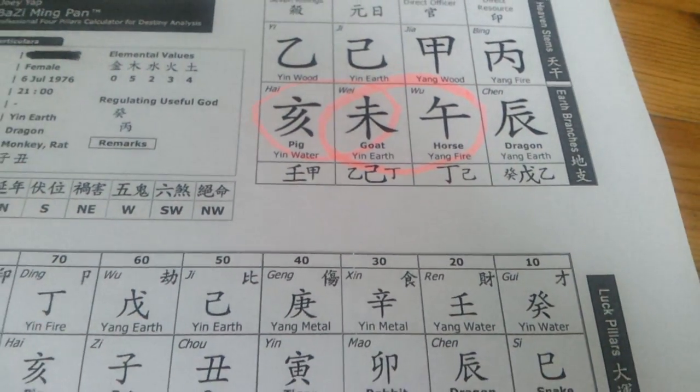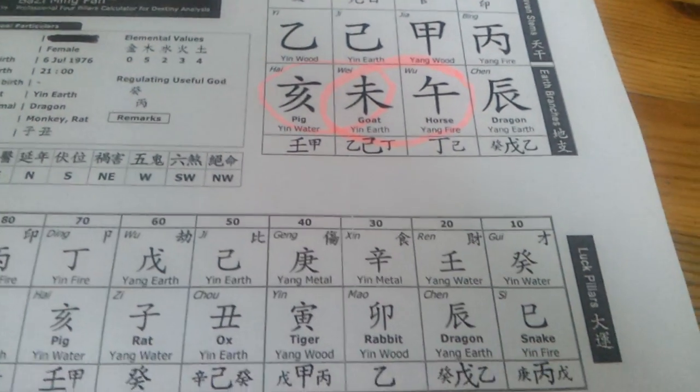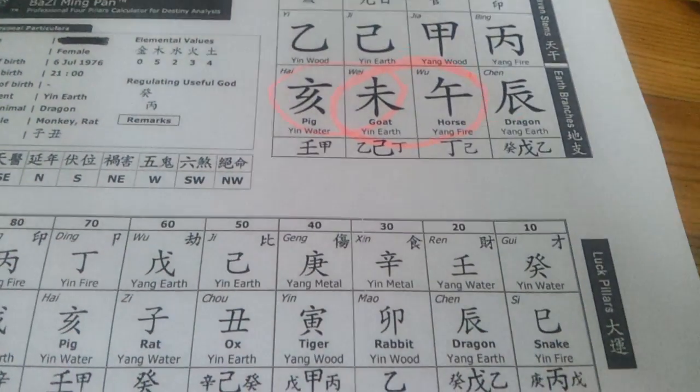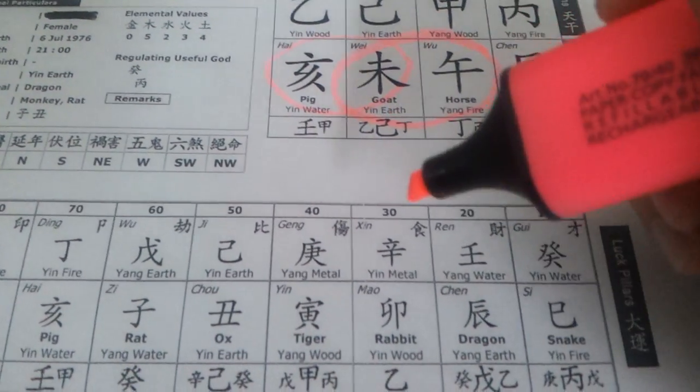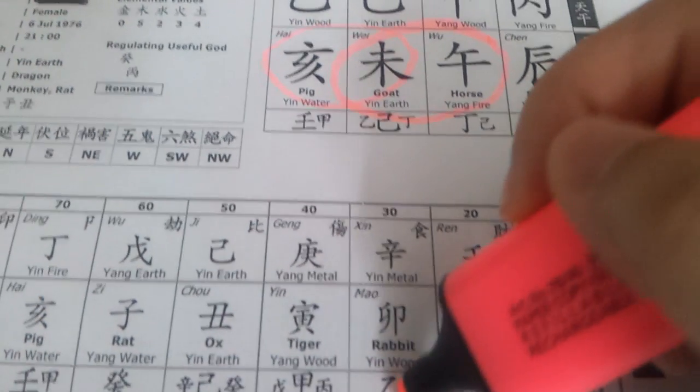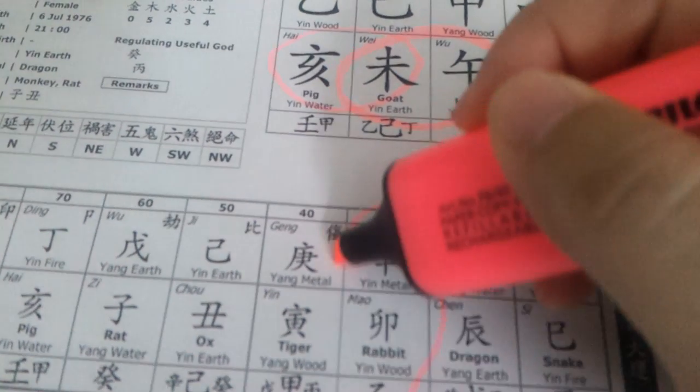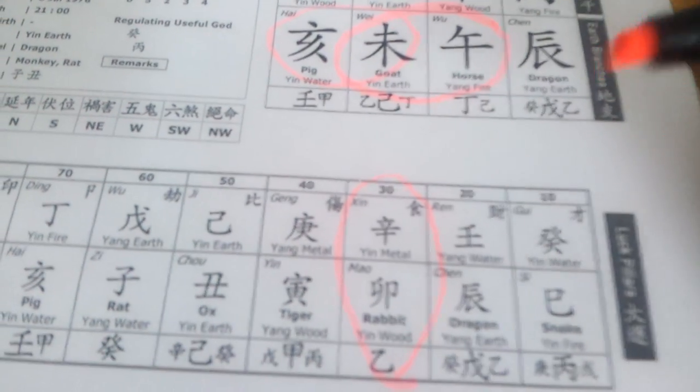After we've looked at the chart and evaluated some of the basics, we then extend our perspective to include the luck pillars. So this person is currently in the 30 to 40 luck pillar. So circle that so that you keep it in mind.